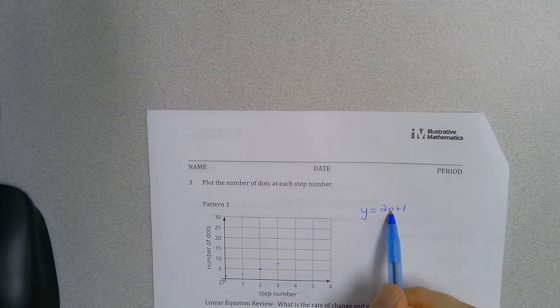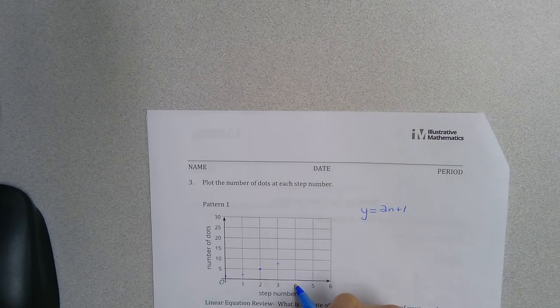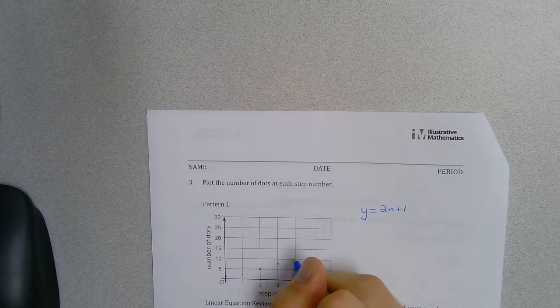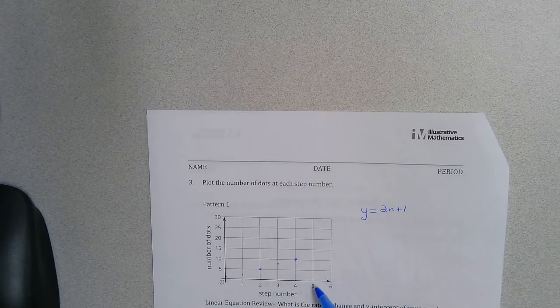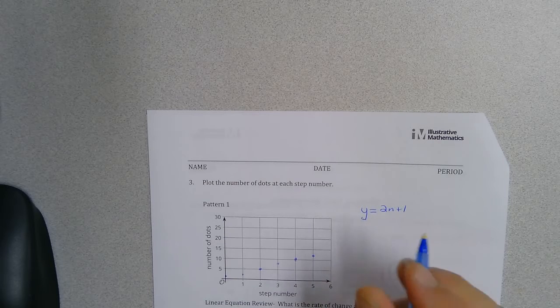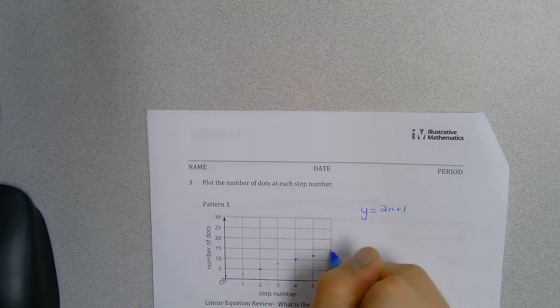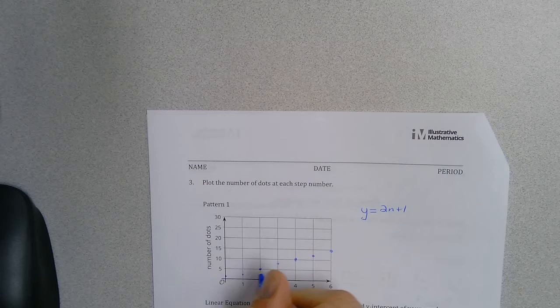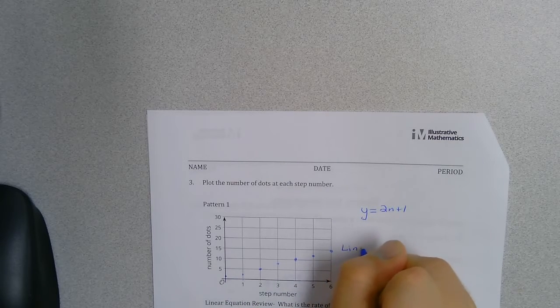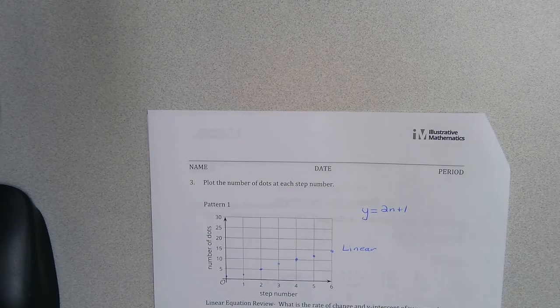2 times 4 is 8, plus 1 is 9, so at step 4 we have 9. 2 times 5 is 10, plus 1 would bring me to 11. 2 times 6 is 12, plus 1 is 13. And then it wouldn't make sense to connect the dots because there are no step 1/2 and so on. But I notice that this pattern is linear.